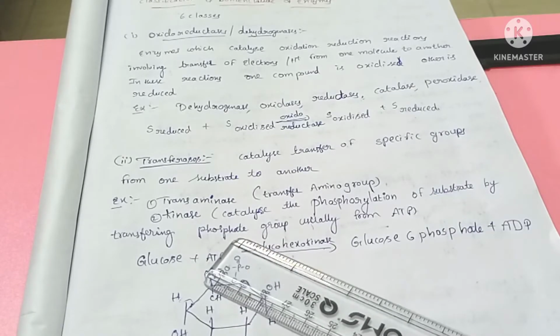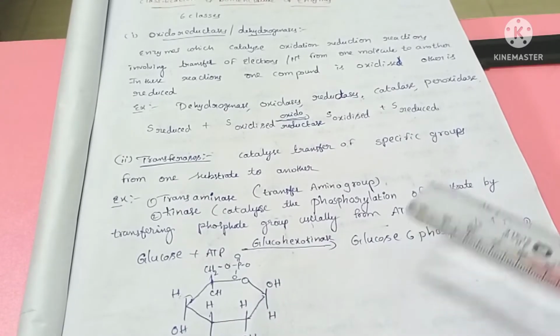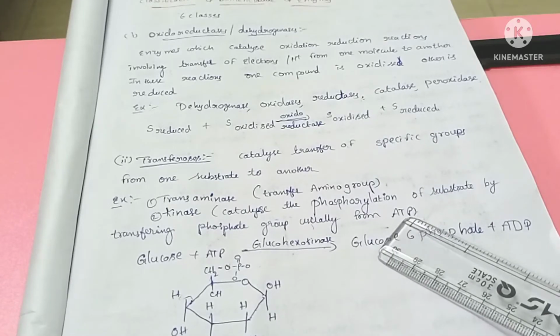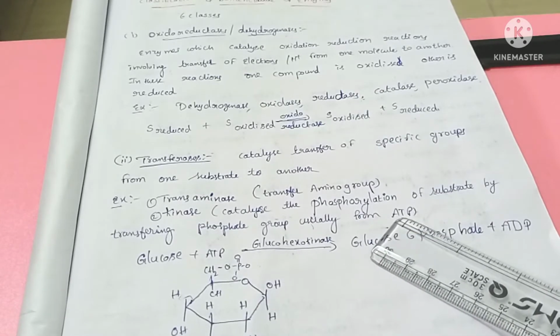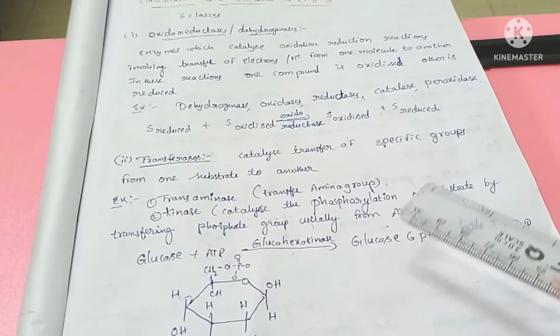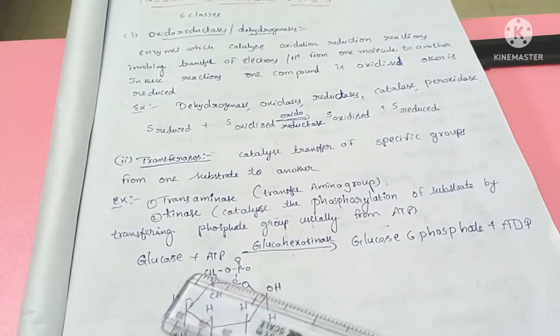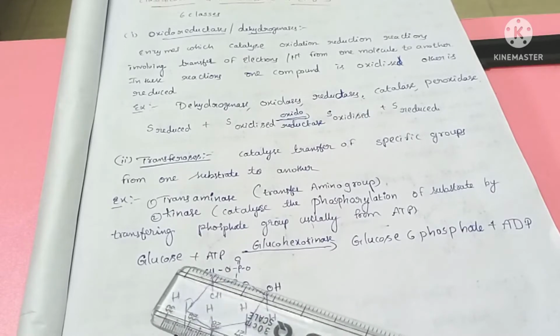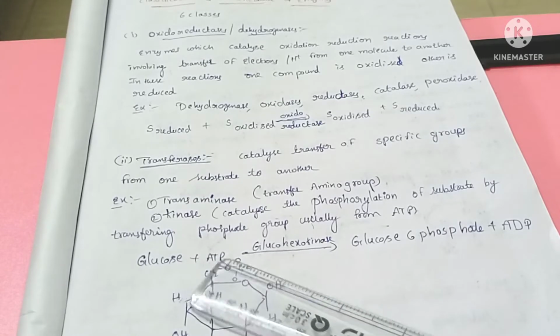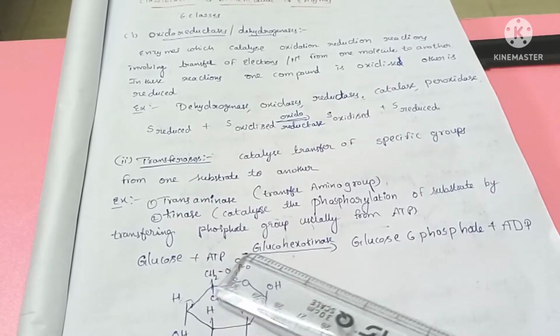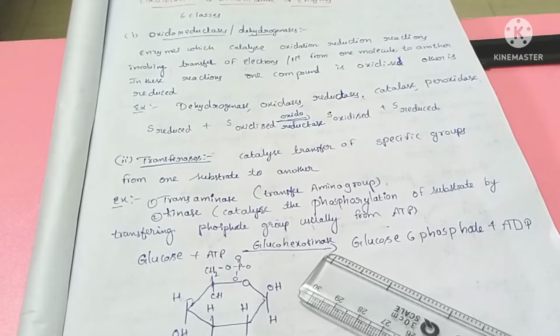From where is it transferring the phosphate? By using ATP. ATP contains 3 phosphates, right? So the kinase enzyme transfers the phosphate group from ATP to the substrate. If we take the example, glucose is combined with ATP in the presence of glucohexokinase.